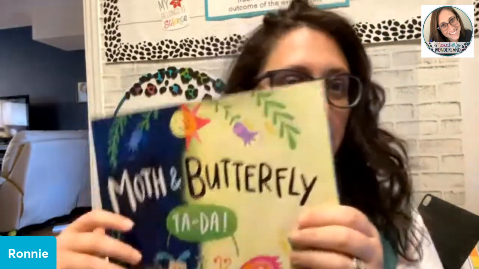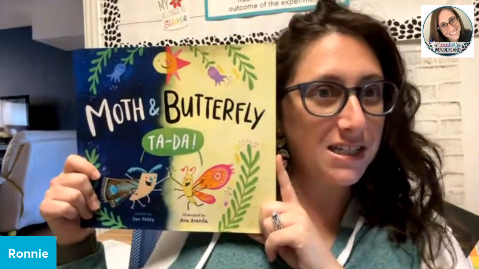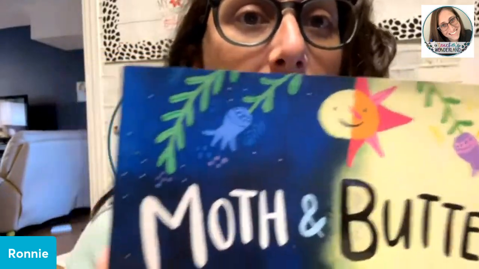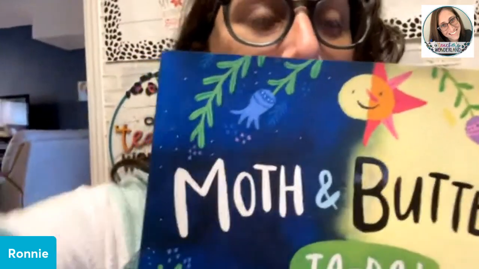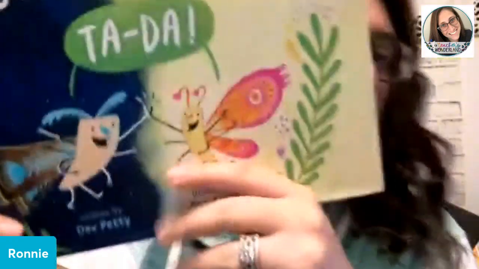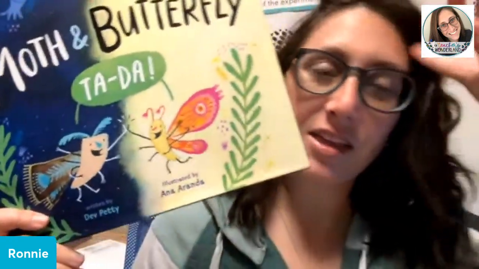I love this book, probably because it's just so beautiful. It's stunning, okay? It is called Moth versus Butterfly. I love the pictures in this book. I mean, just look how cute that moth is, right? Isn't it the cutest? Wait, can you see it? There we go. Here are our little butterflies and our moth.